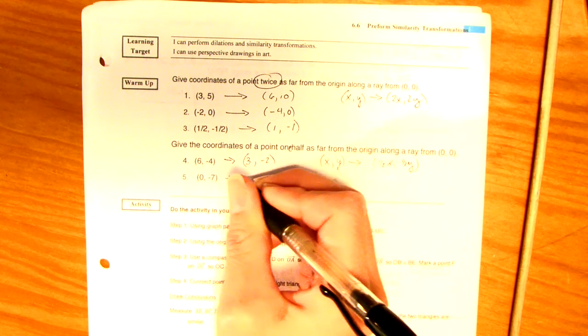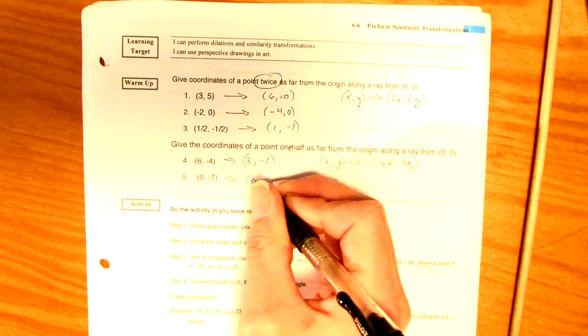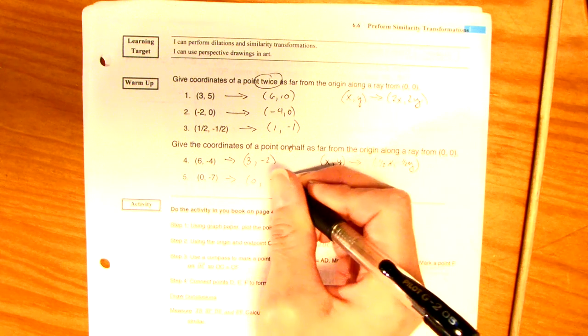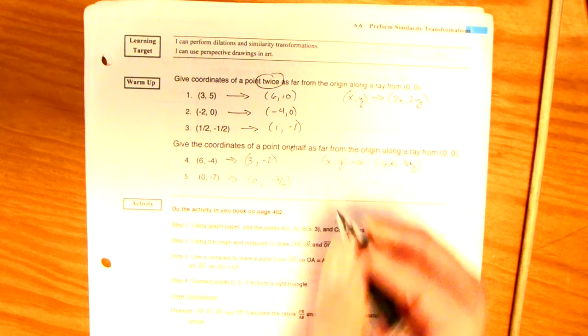How about this one? Again, 0, you don't see much happening there. This is going to be -7/2. Go ahead and leave it as an improper fraction, that's fine.